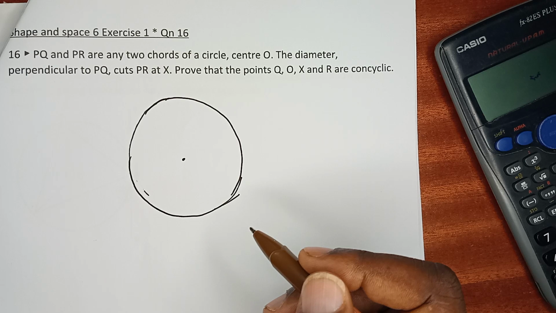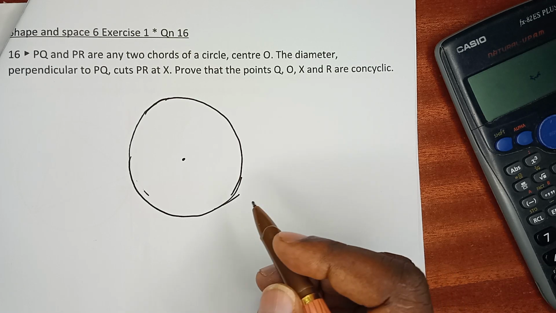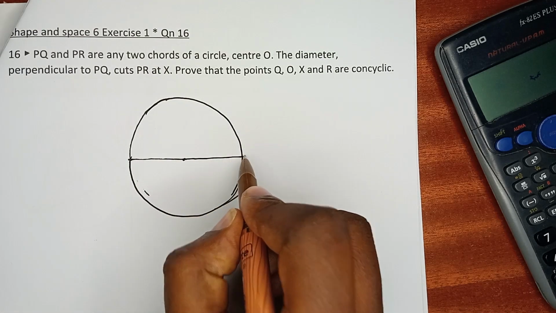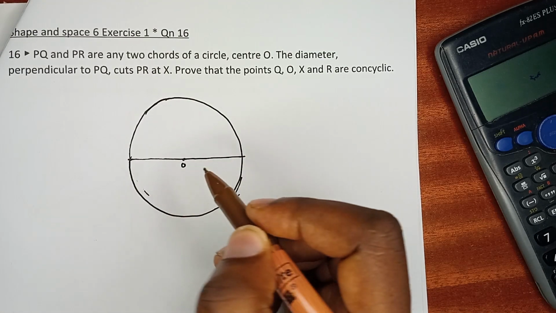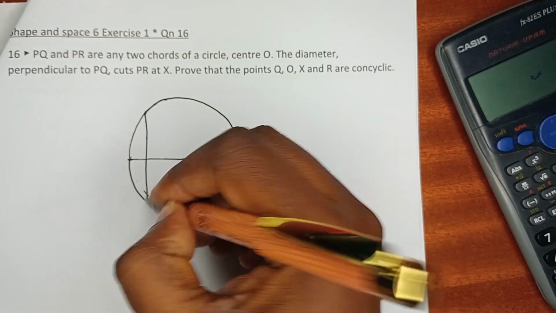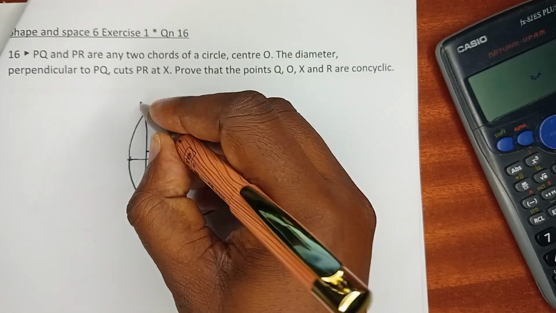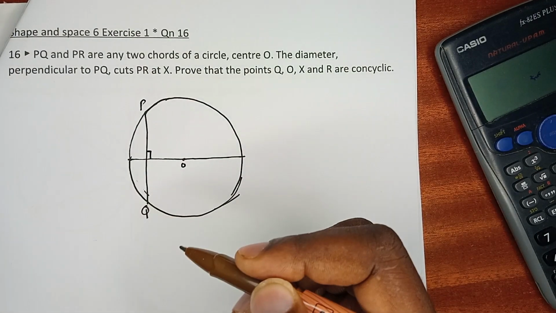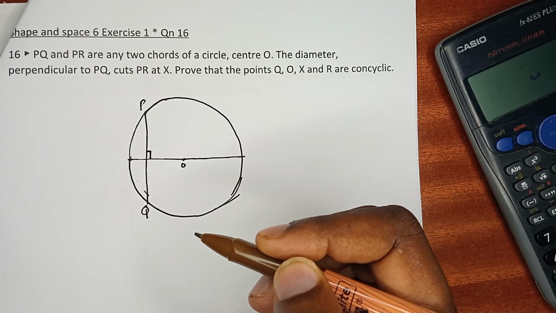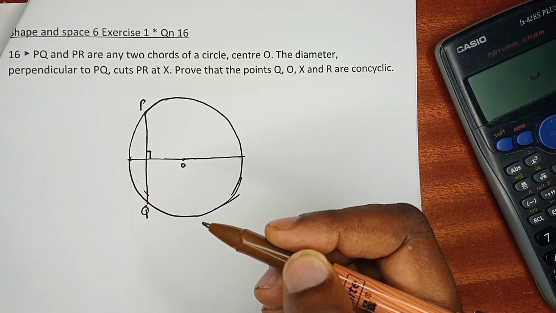The diameter perpendicular to PQ. First of all, let us have the diameter, which is perpendicular. This is center O, perpendicular to PQ. Let us have the diameter perpendicular to PQ. There we are. That diameter cuts PR at X.